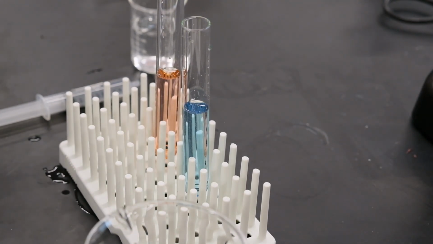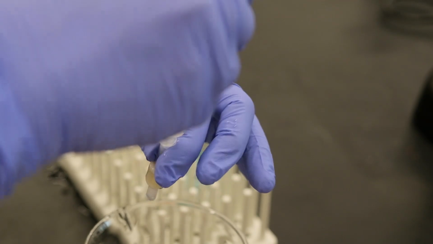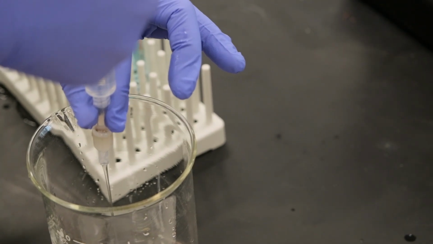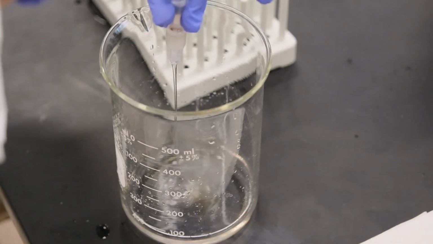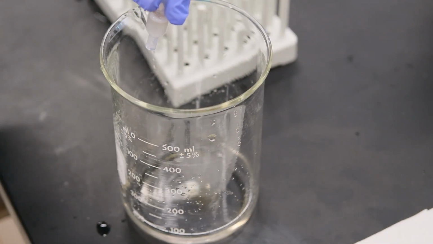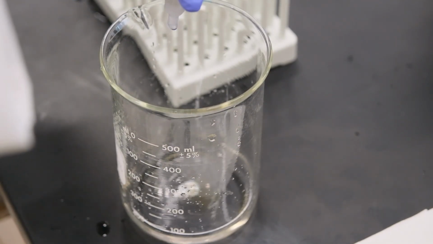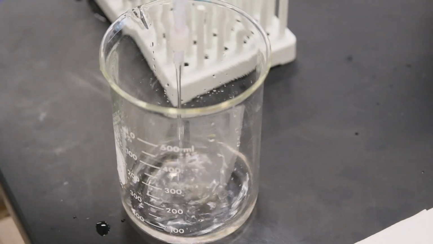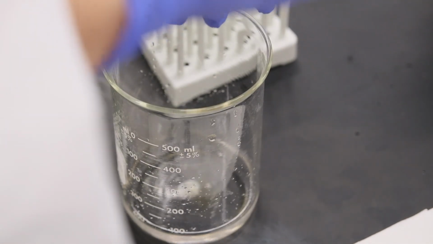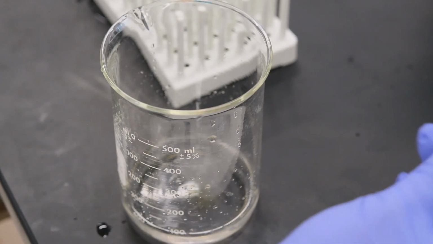At this point, we wash our column immediately with 70% isopropyl alcohol, and this goes again in the waste. And then we remove the excess of alcohol with deionized water. Now the cartridge is clean.